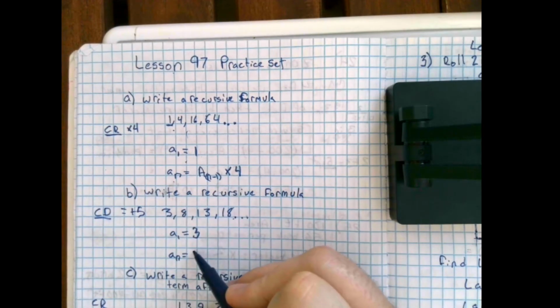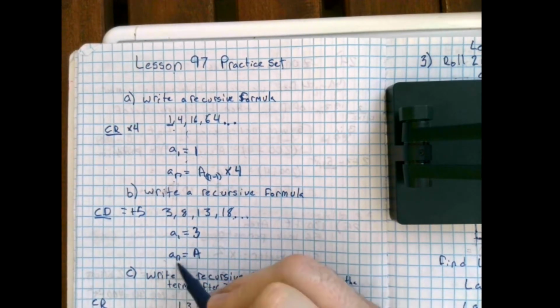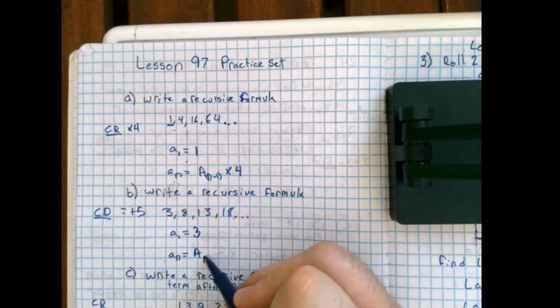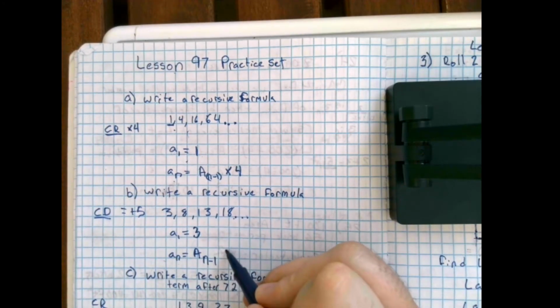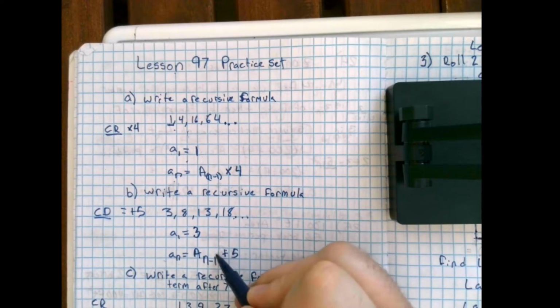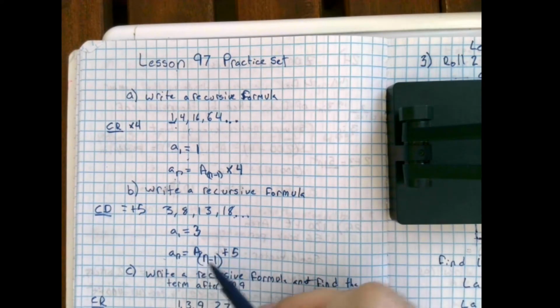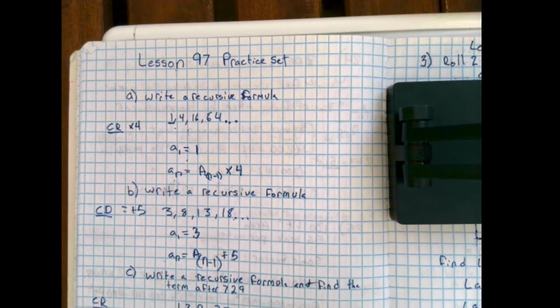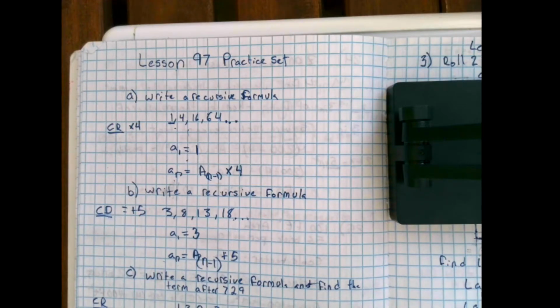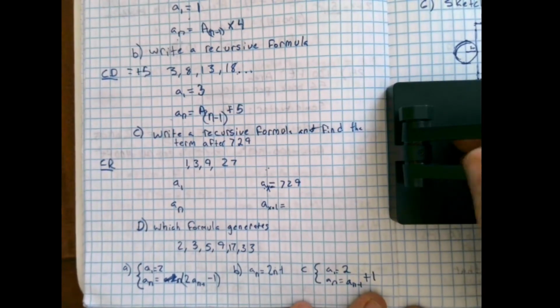So we're going to say that any number, a sub n, equals the number before it, a sub n minus 1, plus 5. Remember that when we have an a with a subscript, that means the value in the set, in the sequence, the actual value of the number.